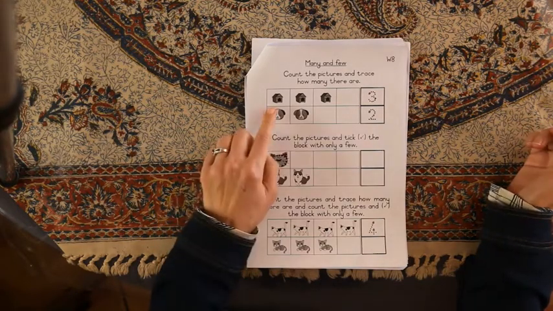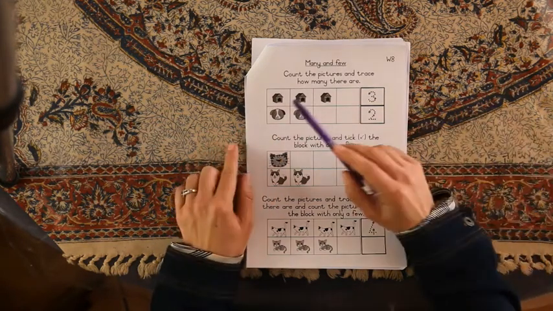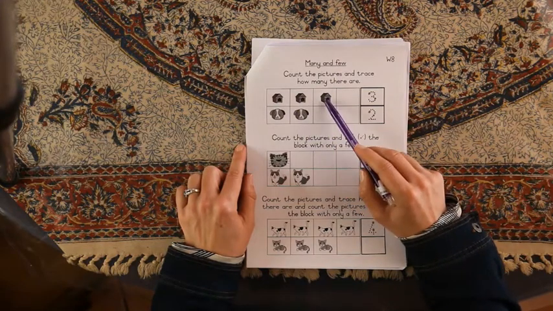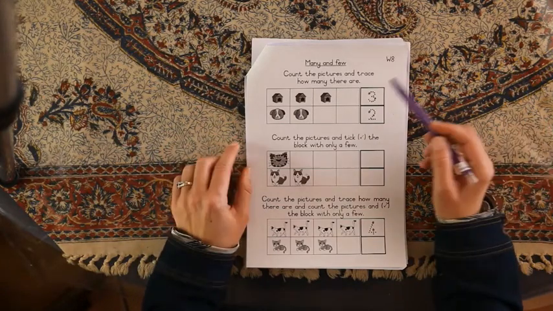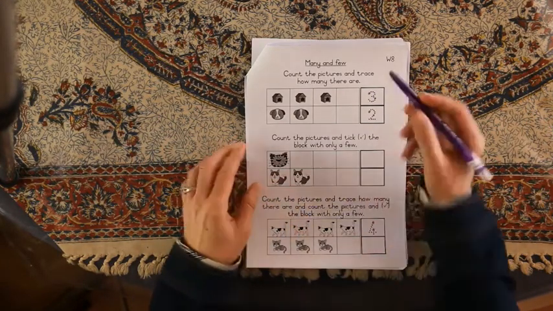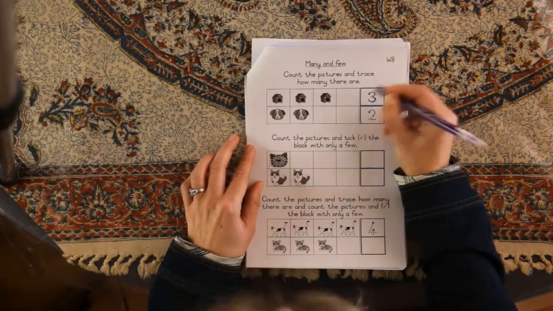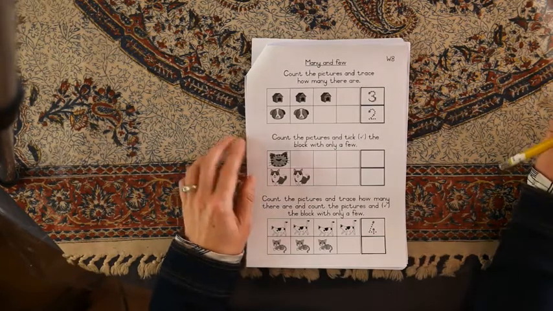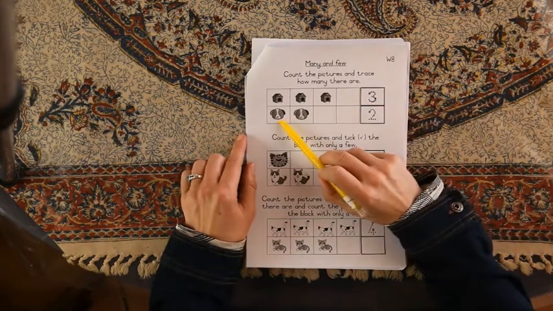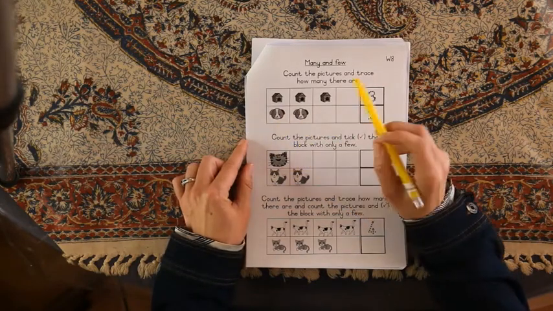So in front of you can see this looks like a dog cage. Let's count how many dog cages there are. 1, 2, 3. Show me 3 with your fingers. There you are. Let's trace the number 3 then. We've got 3 dog cages. Then your child can use another color. Let's count how many faces of a doggy we can see.